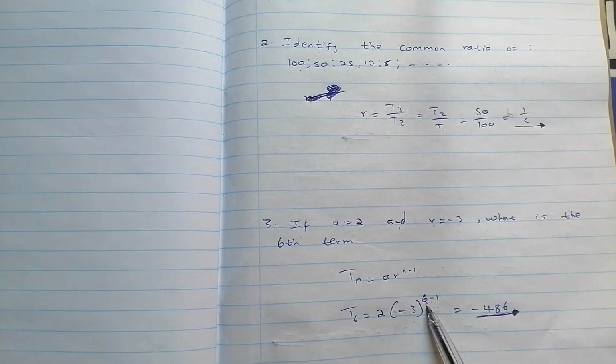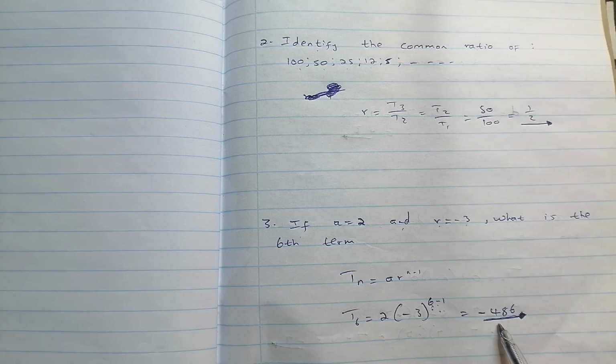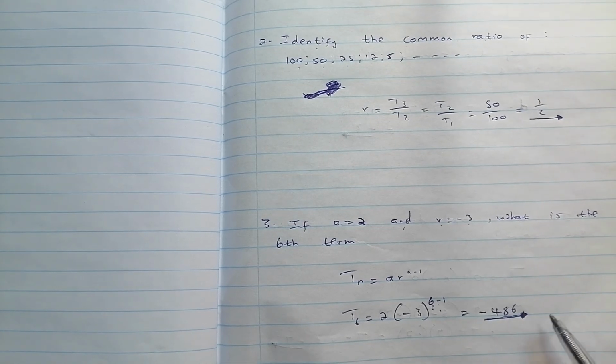6 is your position, minus 1, then you get minus 486. That's your final answer. Now let's look at quadratic sequences.